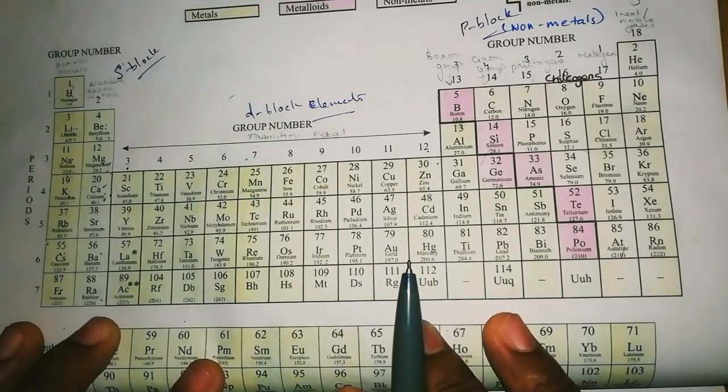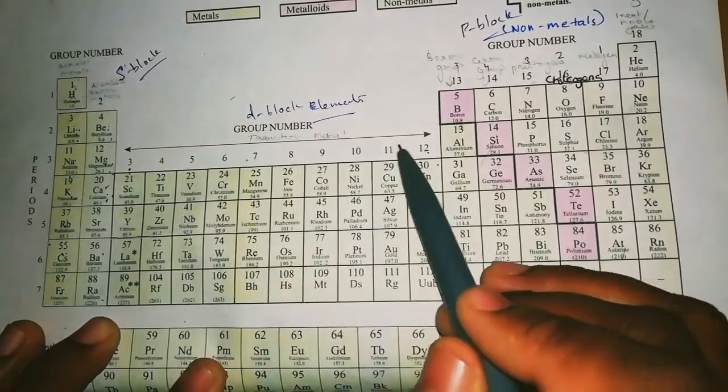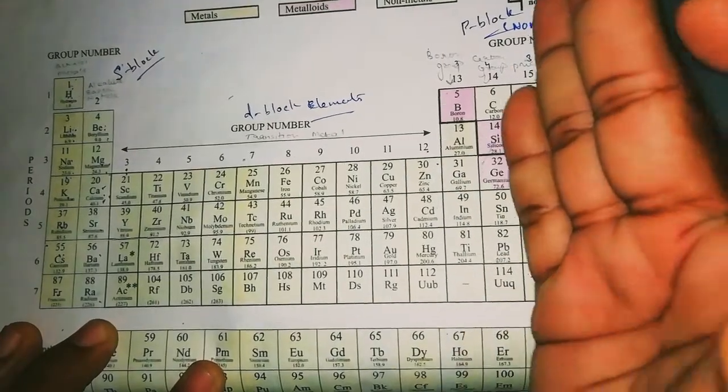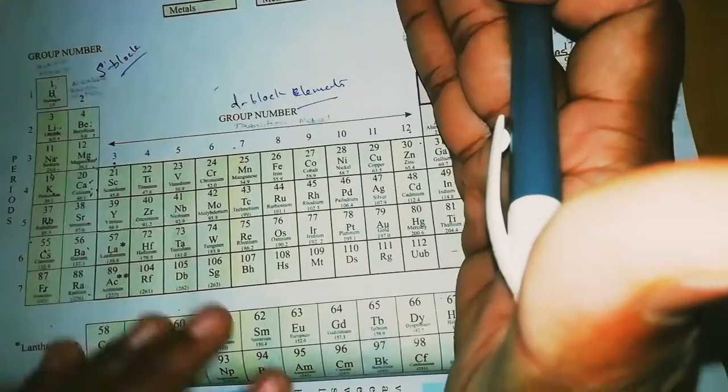And we have a name for this group present from 3 to 12: they are called transition elements. Transition means it is present between S and P. That is why they are called transition elements.